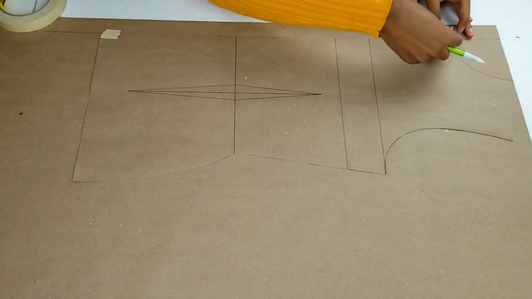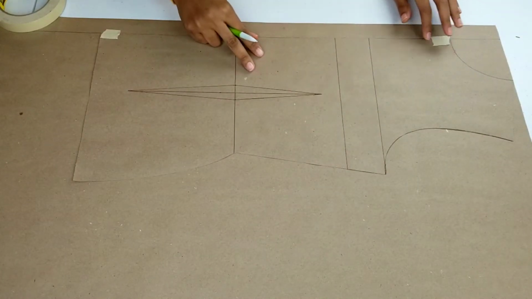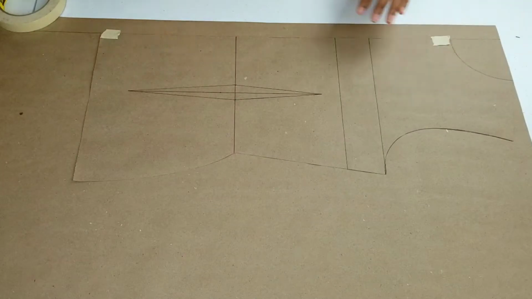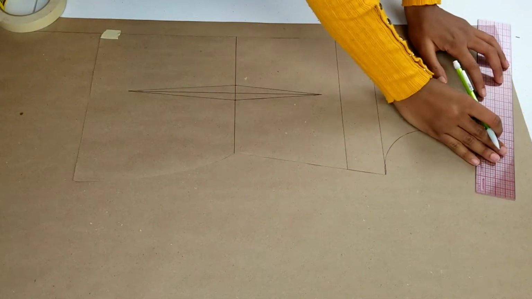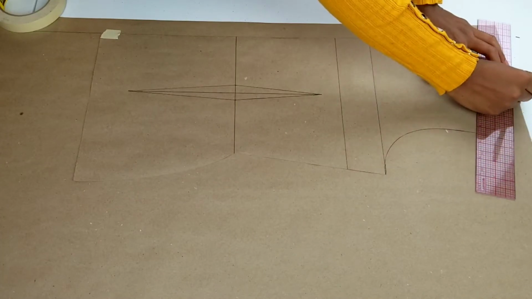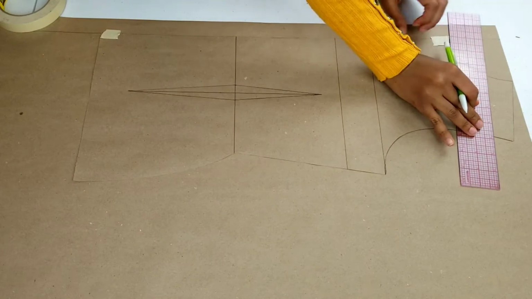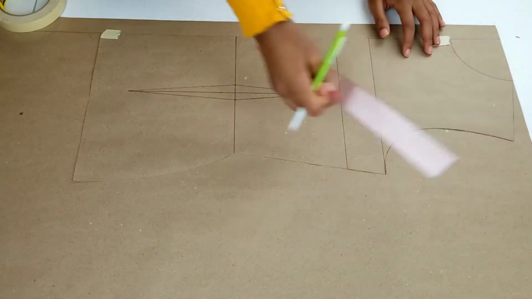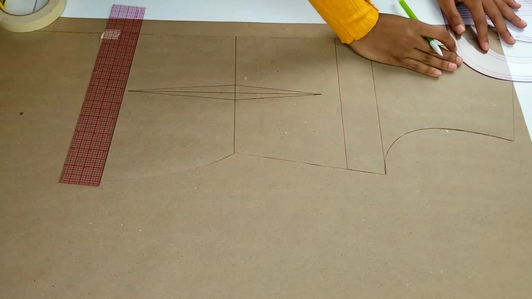But as much as I love the tracing wheel, you do have to be careful that it will puncture holes into whatever surface you have down below, whether that's your table or whatever. So I would recommend putting a cutting mat underneath, which I didn't do because I don't have one. I plan on buying one soon, but be aware.